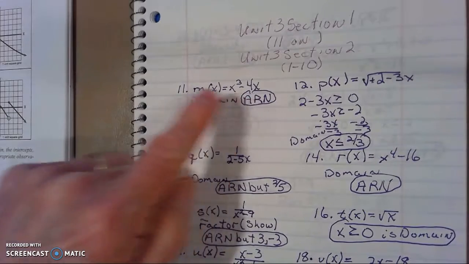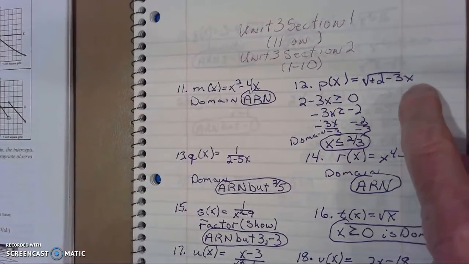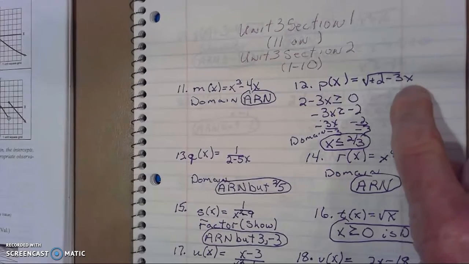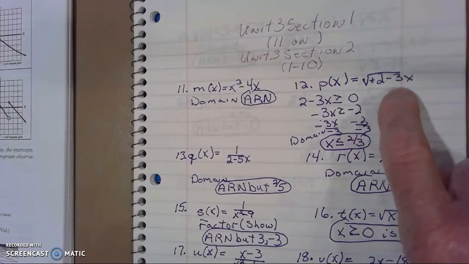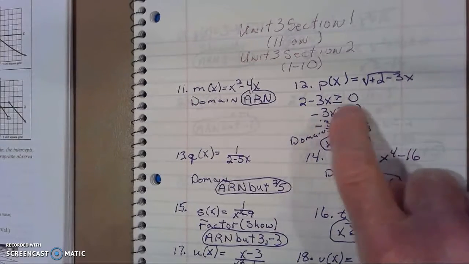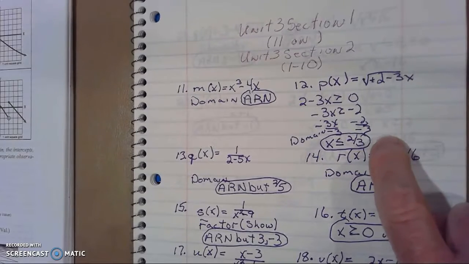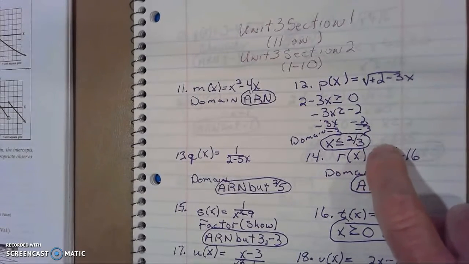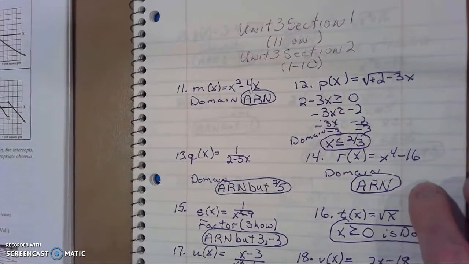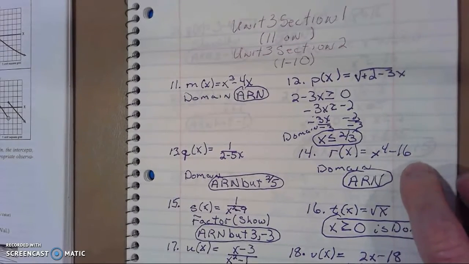Number 11, there was no x's in the denominator. Also, another thing we have to be concerned about is square roots. Square roots have to be 0 or positive, like this in here. 2 minus 3x has to be greater than or equal to 0. And then we work that out. So x, it ends up, because we had to divide by -3, is less than or equal to 2/3 for the allowable x's. Number 14, all real numbers, because there's no x in the denominator, no square roots.